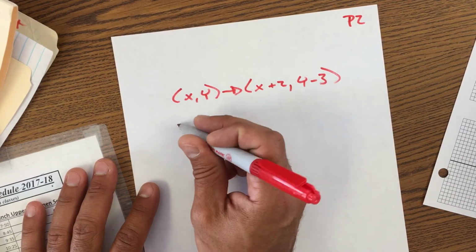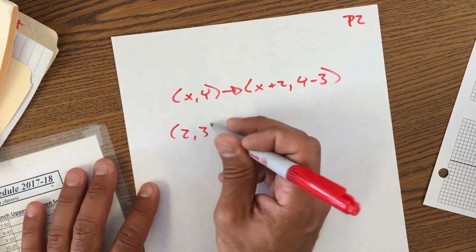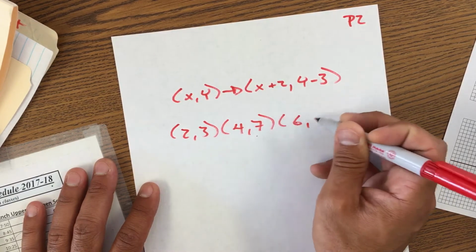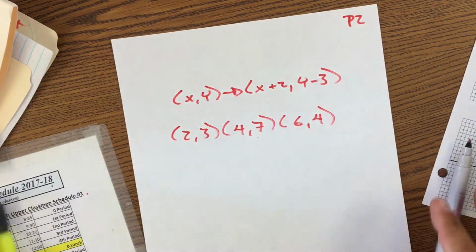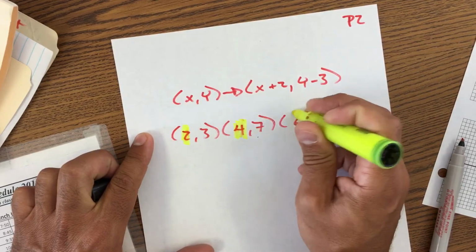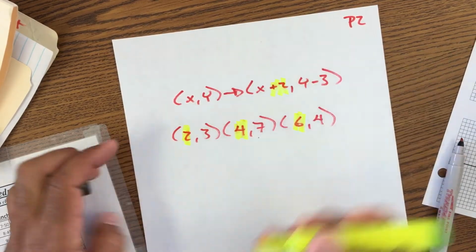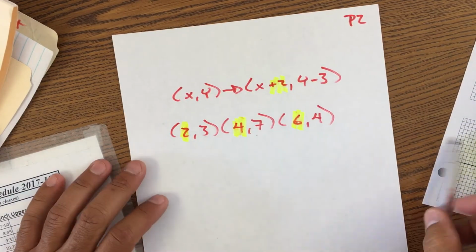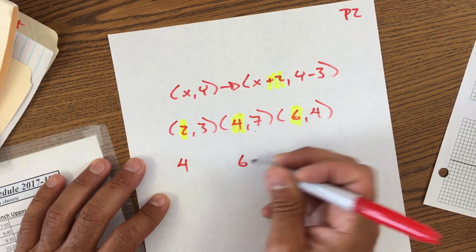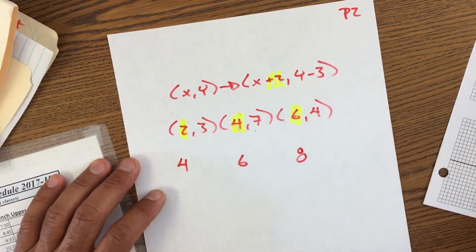So if I have a list of points like this, doesn't matter what they are, every X, the first number, is going to be added to, okay? So the new one is going to be, this is going to become 4, this is going to become 6, this is going to become 8.